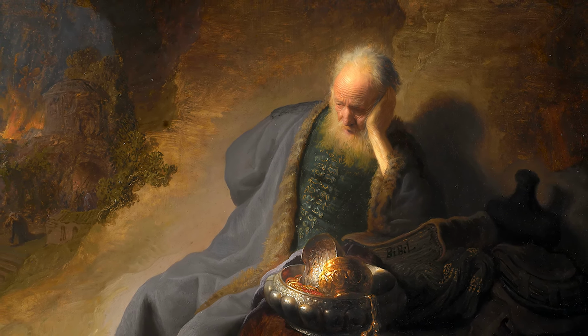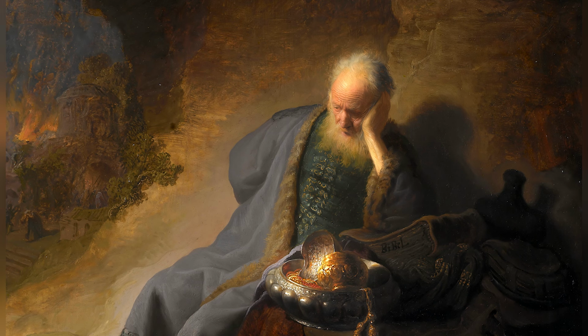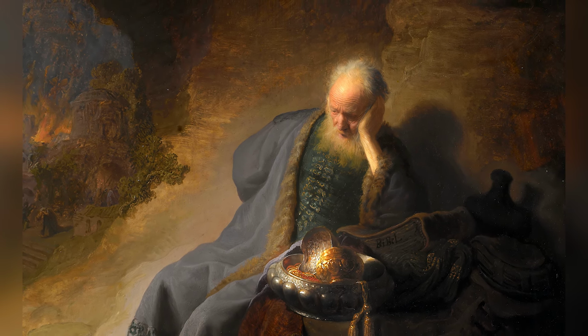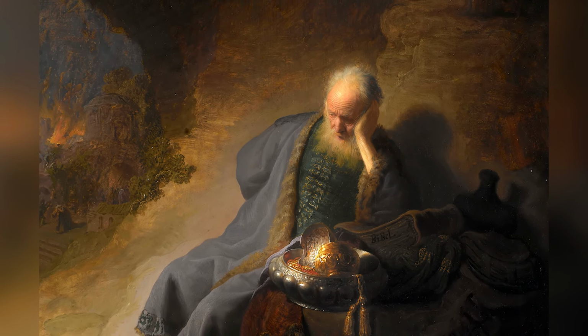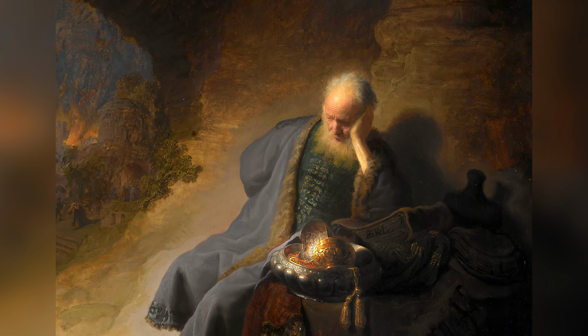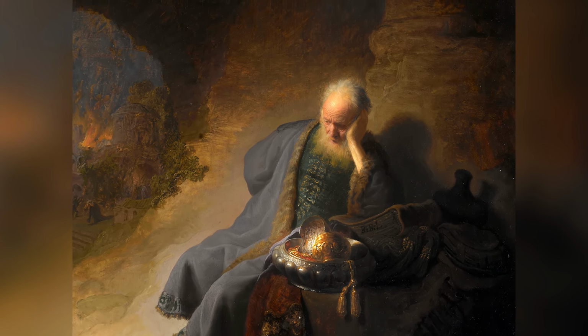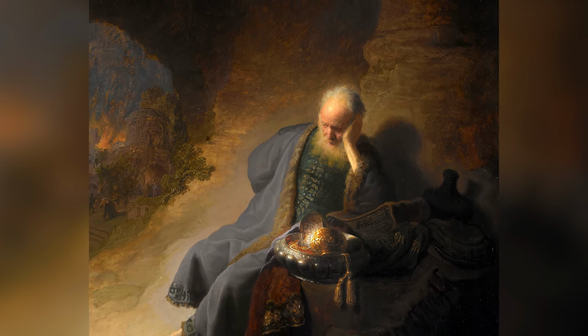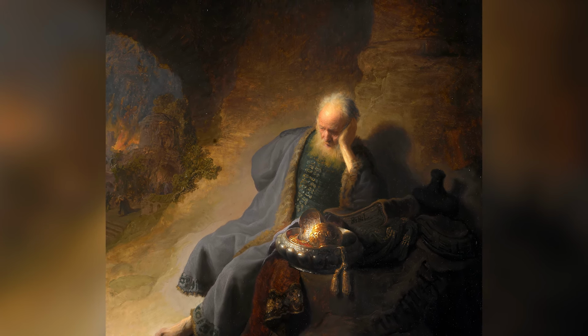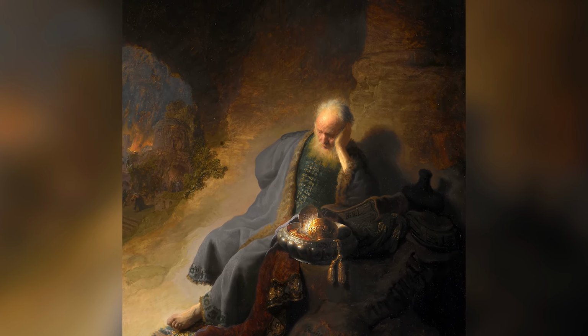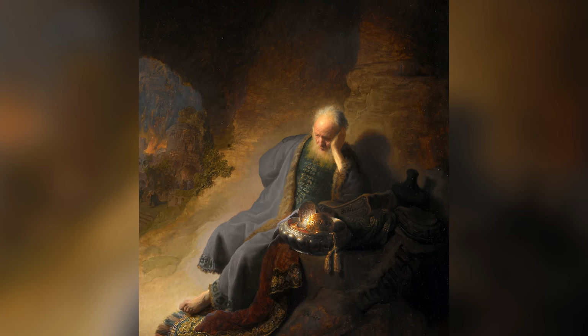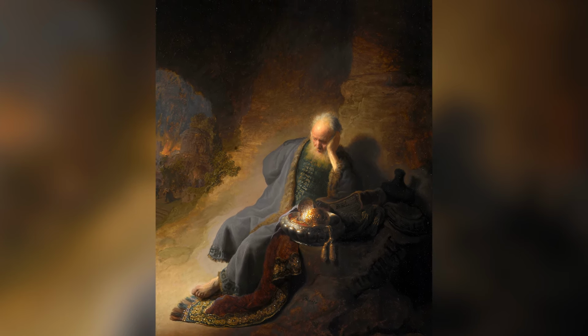The emotional realism that permeates Jeremiah not only narrates a biblical episode, but also alludes to human nature, its grief in the face of loss, and the perseverance of faith despite adversity. This painting establishes the basis of Rembrandt's interest in the spiritual and psychological dimension, which will characterize his entire career.